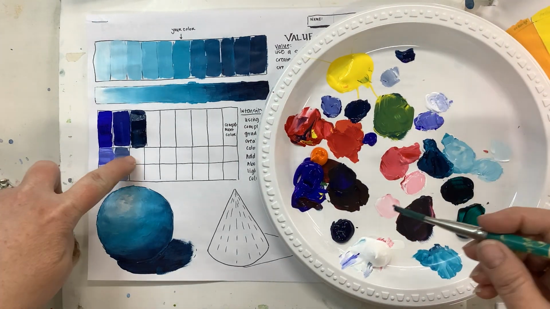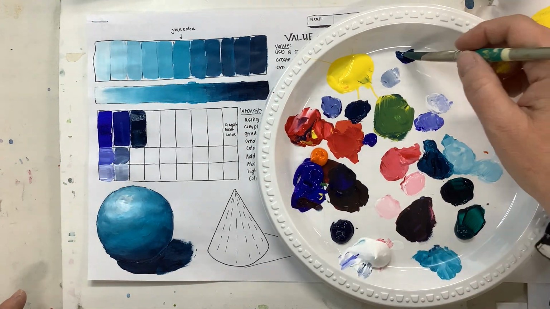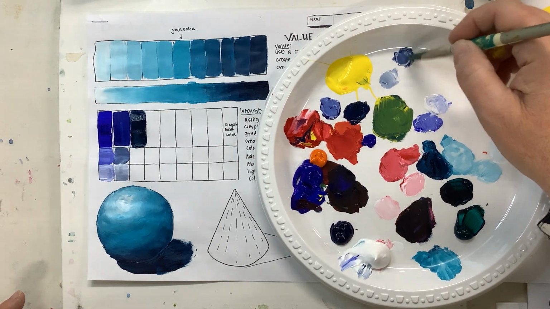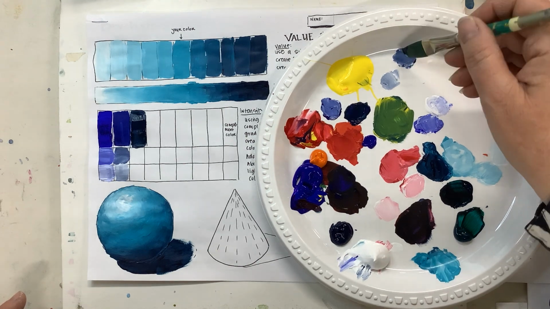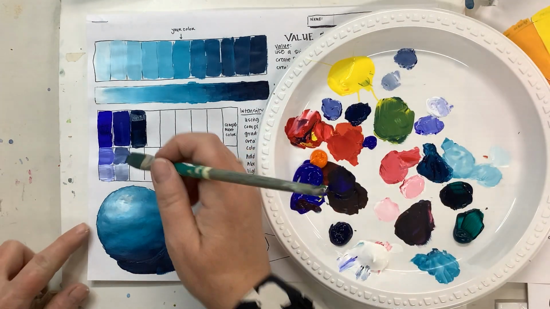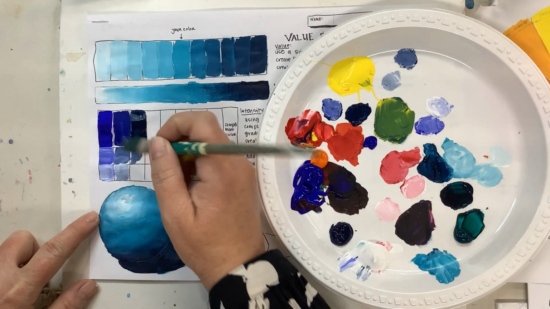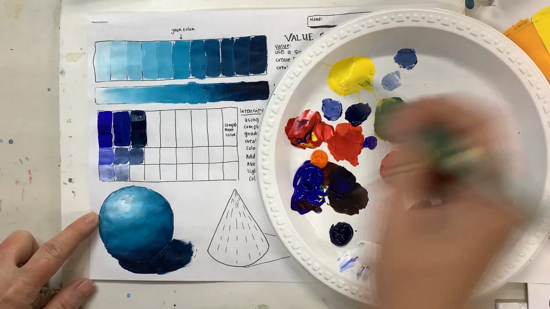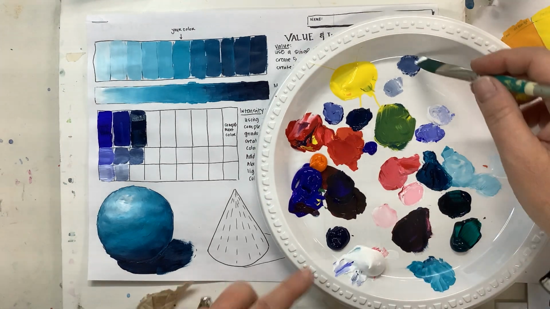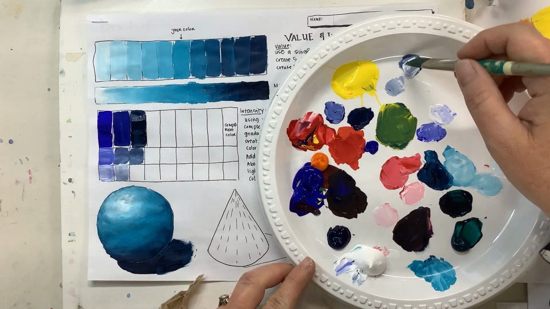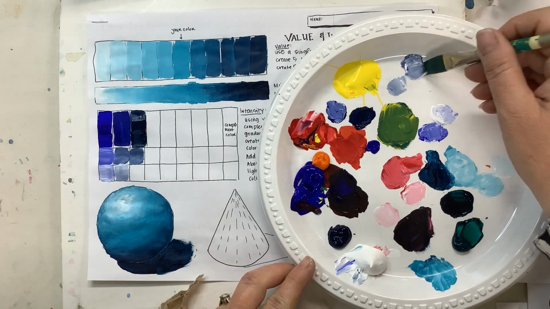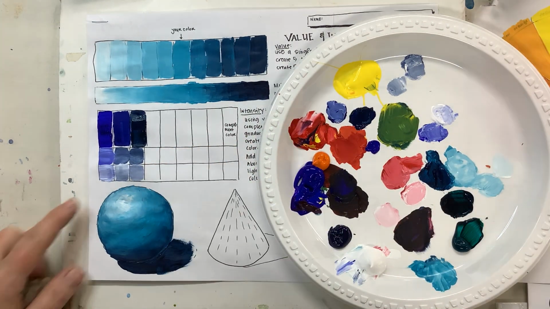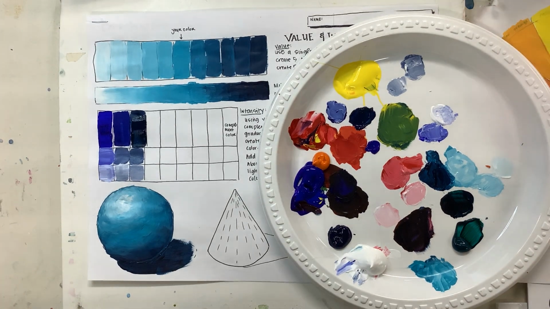I'm going to go ahead and add, just like before, a little bit of white, just so I can start to see the color that I'm making. And then again, a little bit more white. These feel fairly similar.